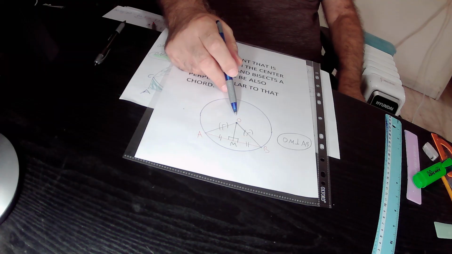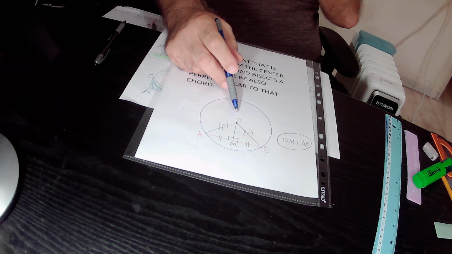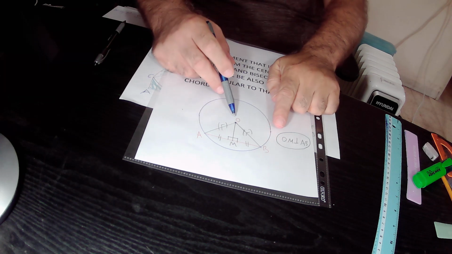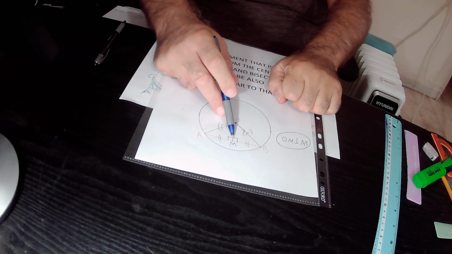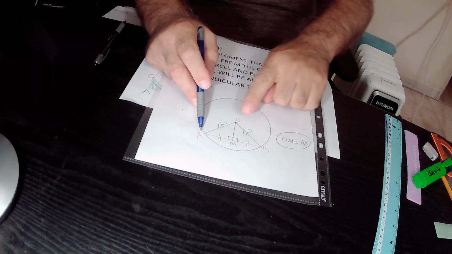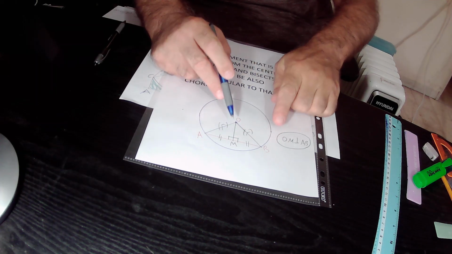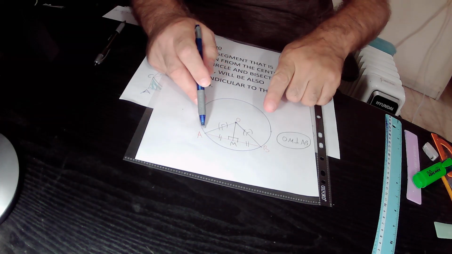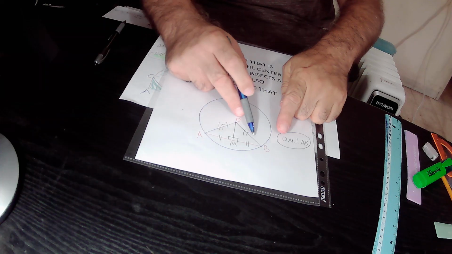This chord is called AB. From point O, line segment OM bisects chord AB. That is to say, AM equals MB.